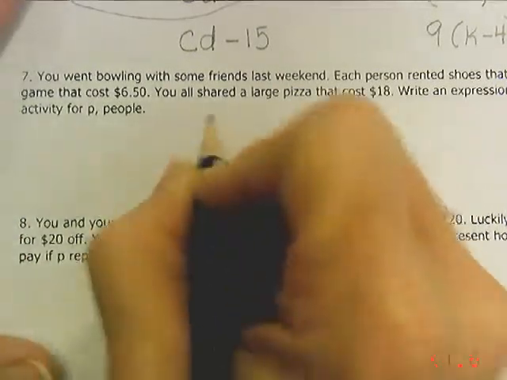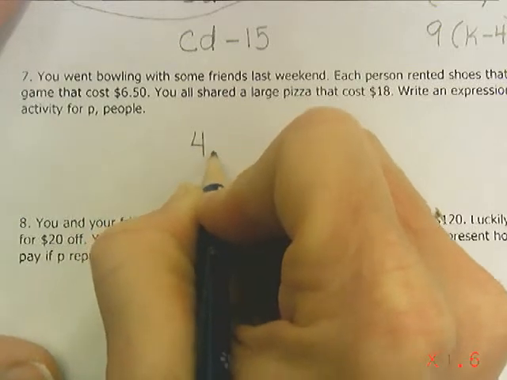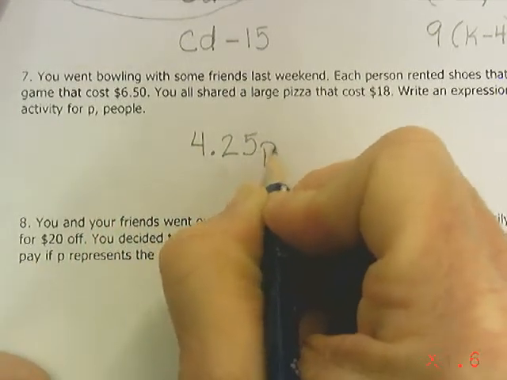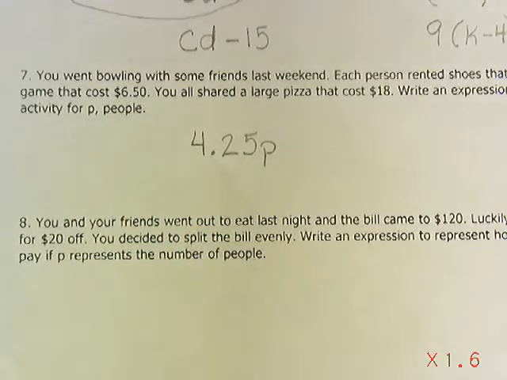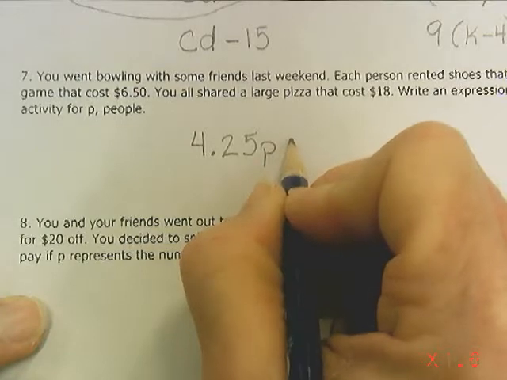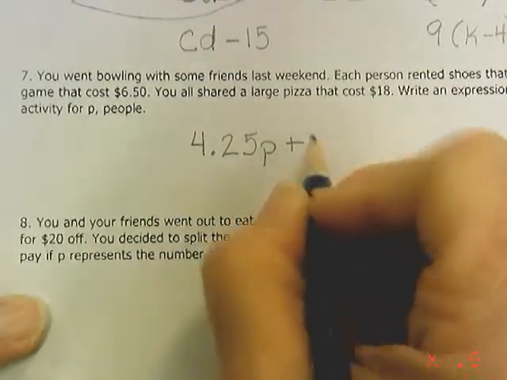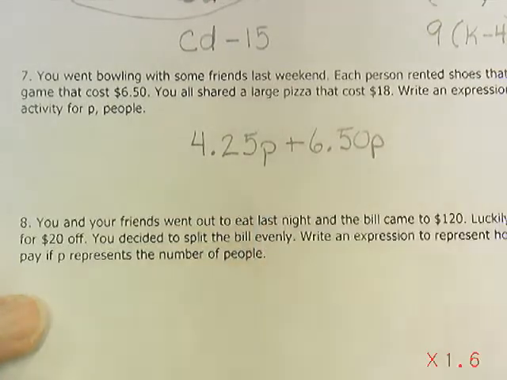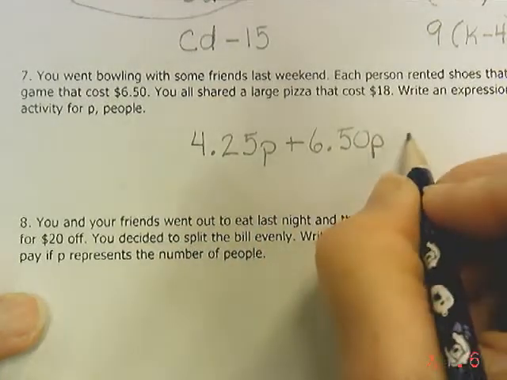So each person rented shoes, and that cost $4.25. We're going to multiply 4.25 times the number of people. That tells us how much they all paid for their rented shoes. And they each played one game, so I'm going to add to that the cost of the game times the number of people. And then they shared the pizza.